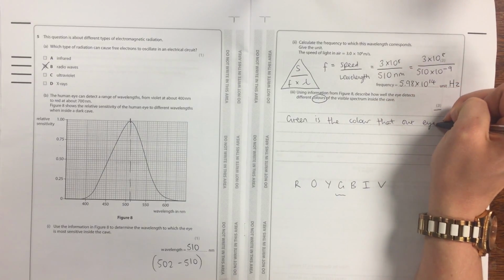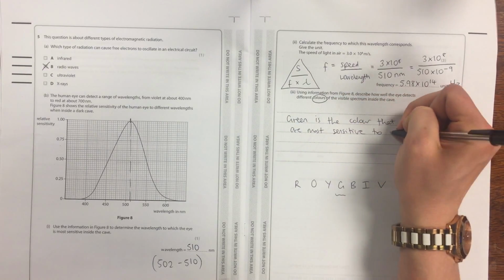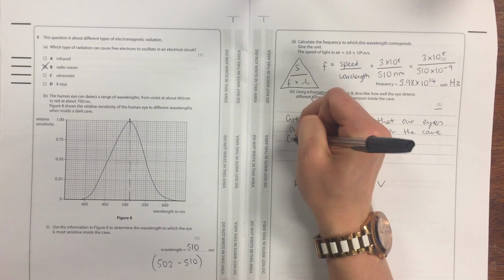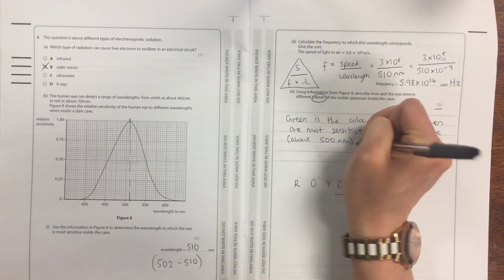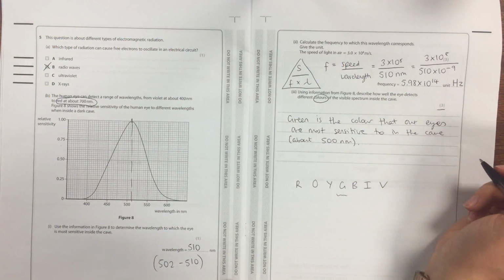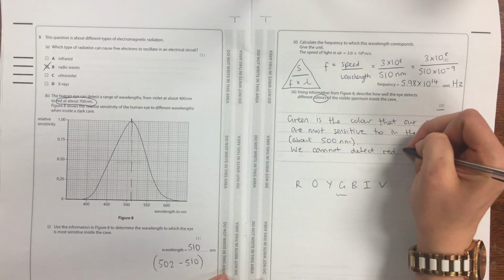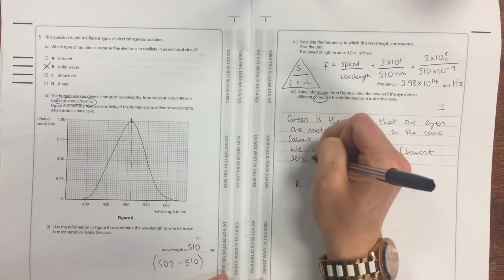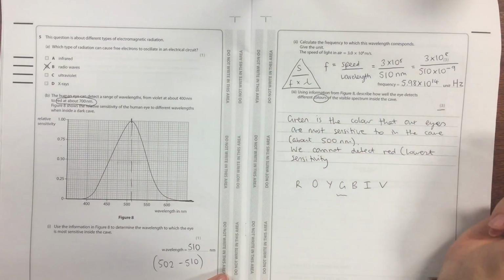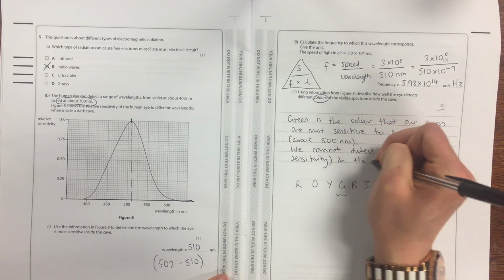that our eyes are most sensitive to in the cave. So here you could mention about 500 nanometers, but the question does say colours, so we'll focus on those. So red in the question over here is about 700 nanometers. So we cannot detect red, or we can say that is the lowest sensitivity. For 700 it's over here, and we cannot even detect that from our curve. Cannot detect red, lowest sensitivity in the cave.